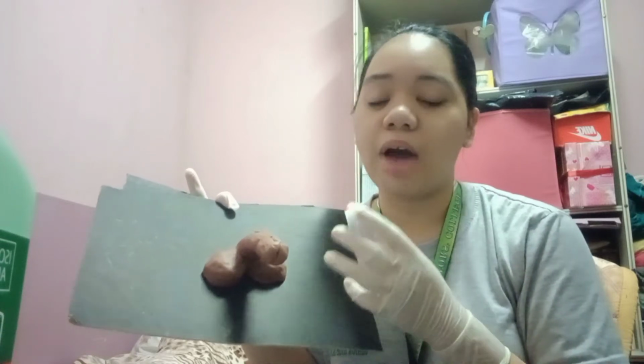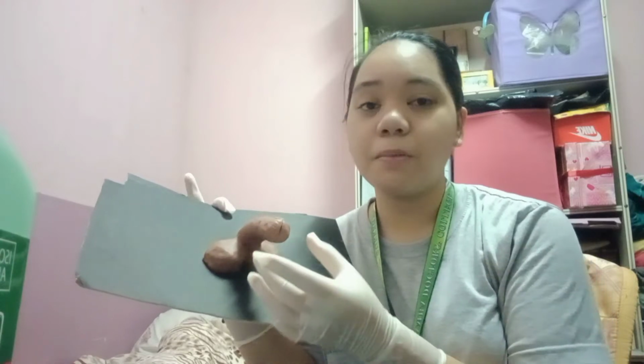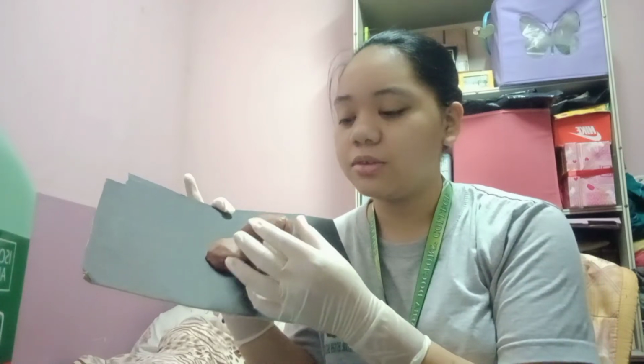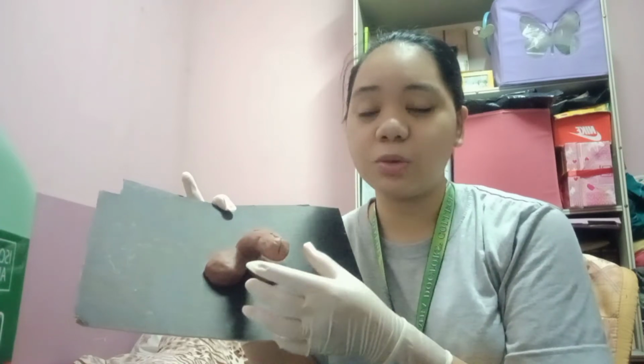If ever that the patient is uncircumcised, we are going to ask for help, and then we are going to ask him to retract the foreskin of his penis. So we also have to check the urinary meatus of our patient, and then we have to palpate the tip or the glans of our patient. Okay, so we just have to gently squeeze it. Okay, so we have to squeeze it, we have to palpate it for us to see the urethral discharge of our patient. So let's assume that it is normal.